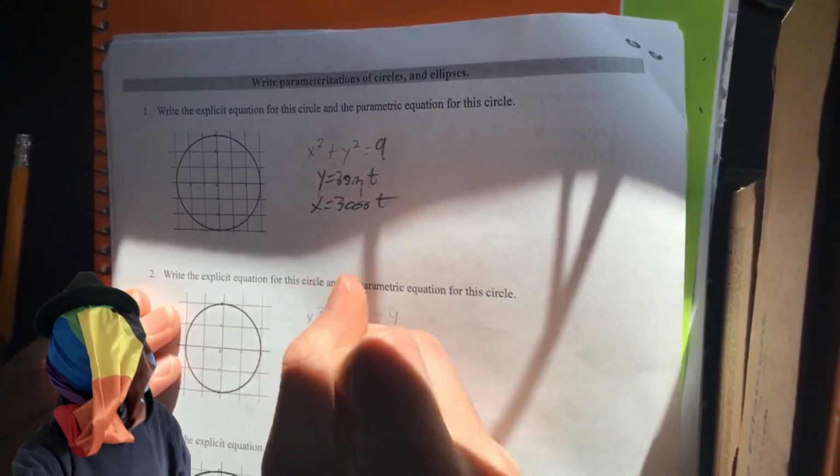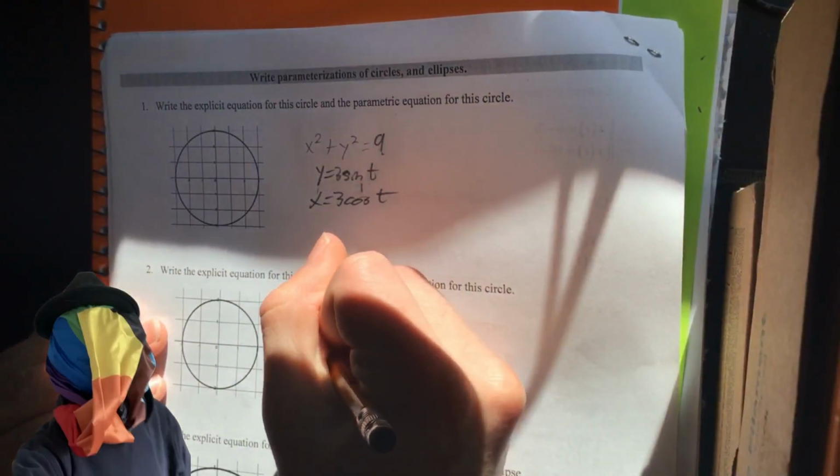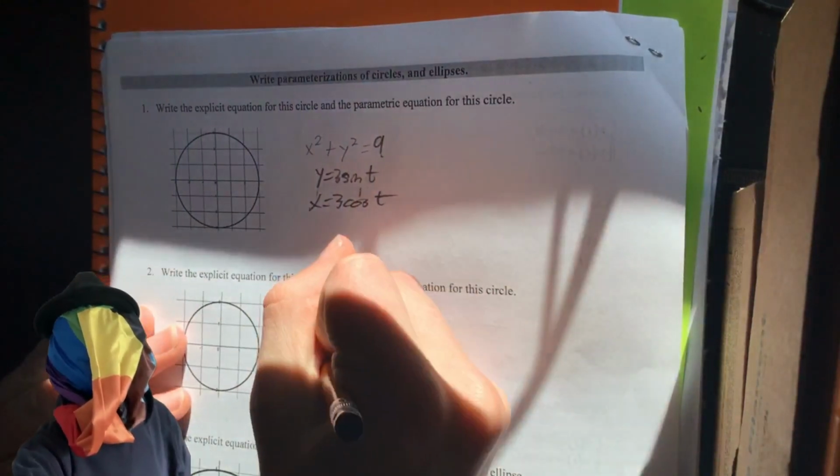I think that works. I don't know why I started with y. I'm going to start with x.